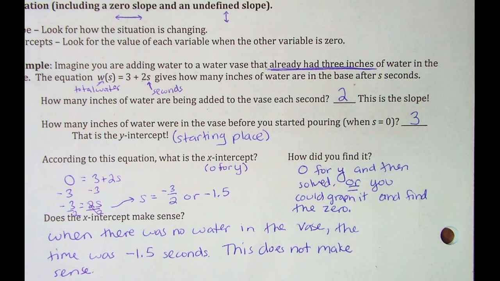So that's all for learning target 3, thinking about how the slope and the intercepts play into a real-world situation.